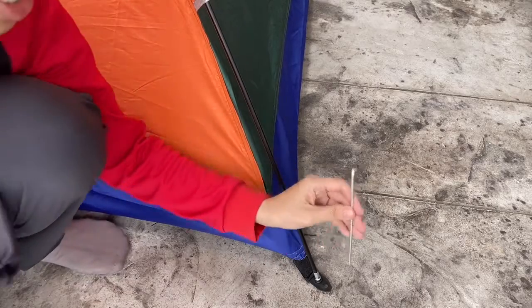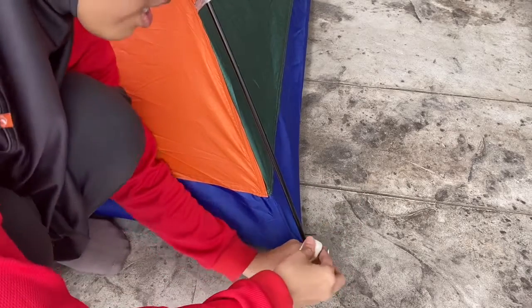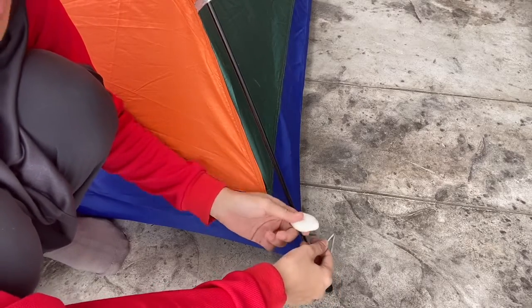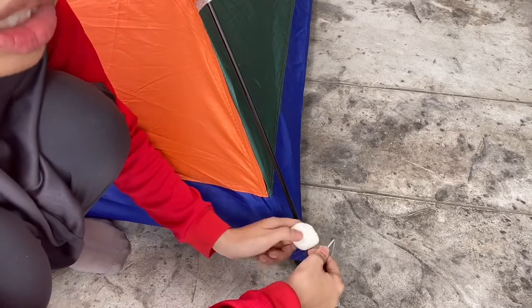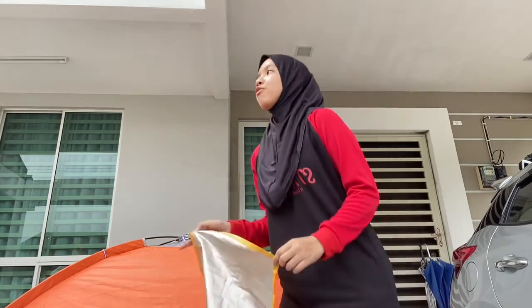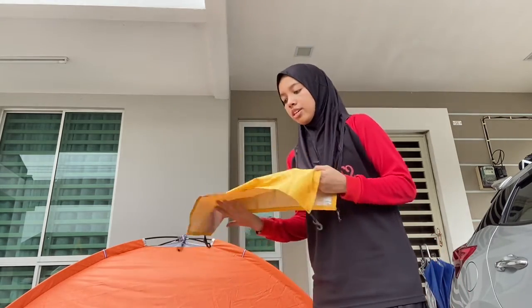So you take a tent stake and then you use something that is heavy, whether it's a rock or a hammer, and then you pound it so that it can penetrate into the ground. You do this to each side of the tent to make sure that your tent does not fly or budge away during windy days. And for the last part is putting on a rain fly.